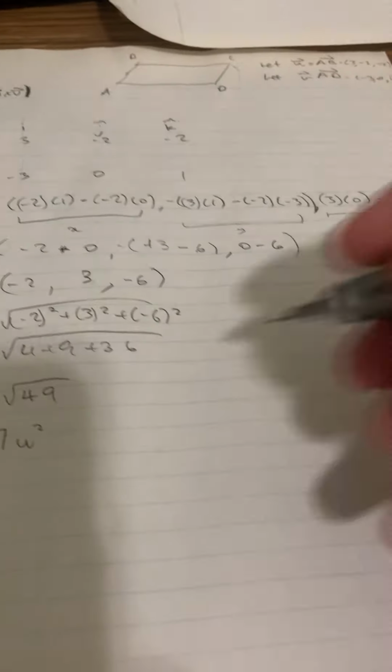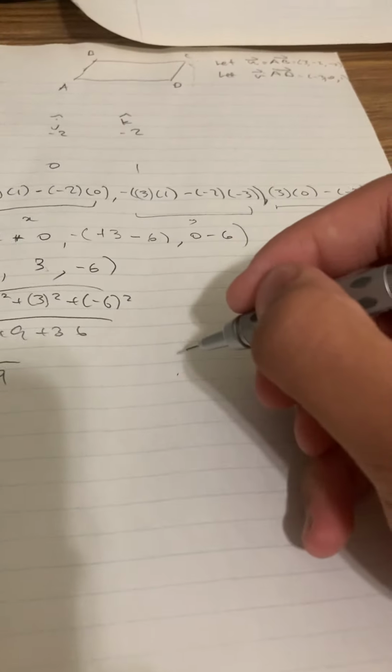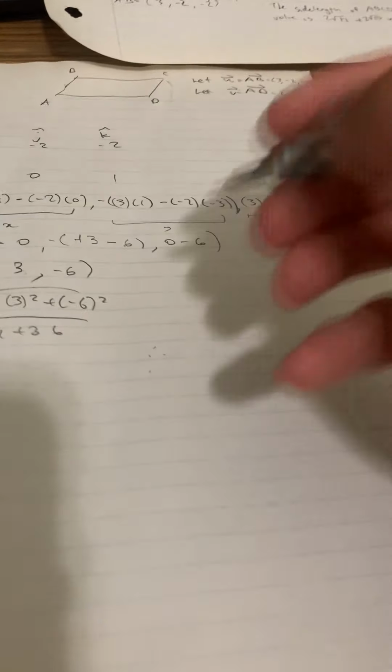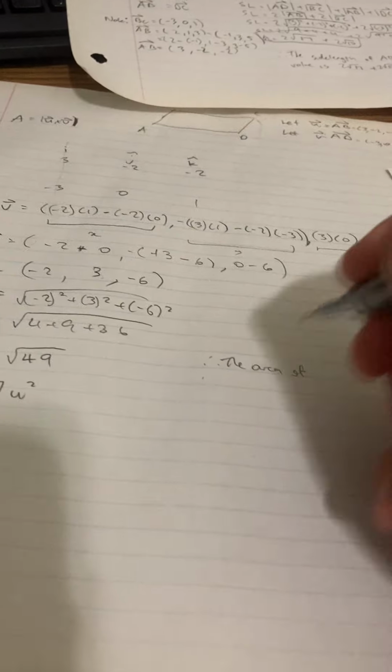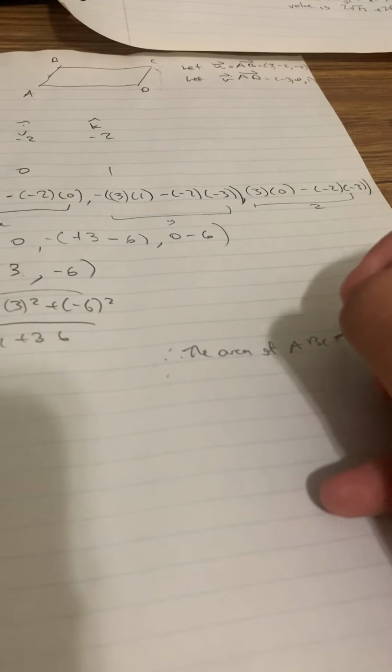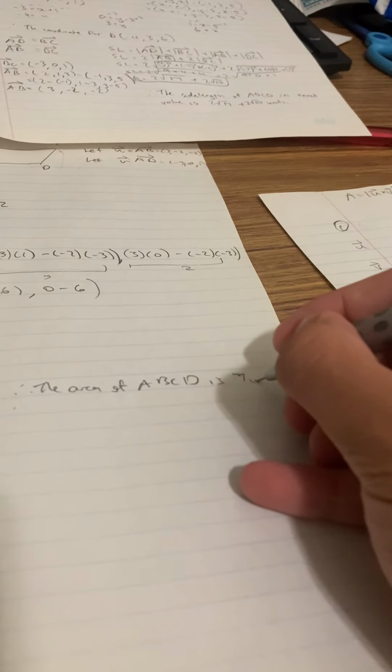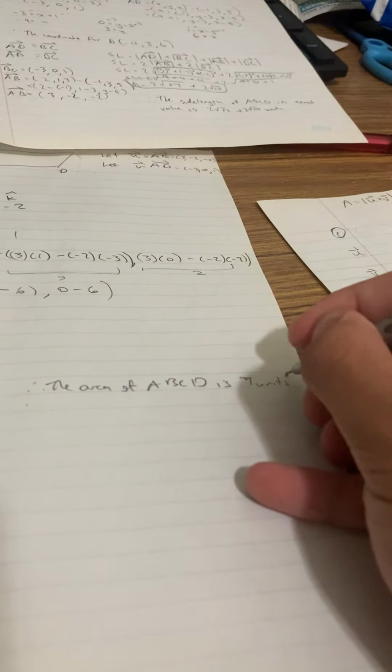So I'm going to write a final statement here. Therefore, the area of ABCD is 7 units squared.